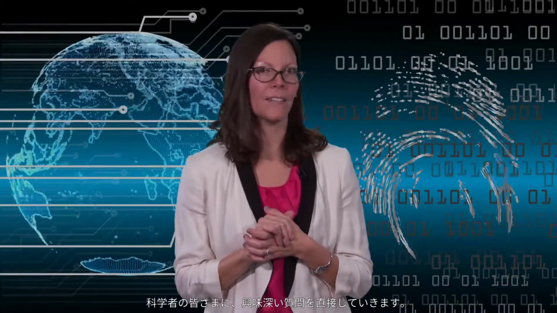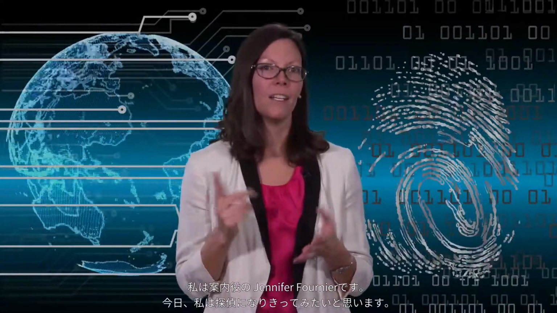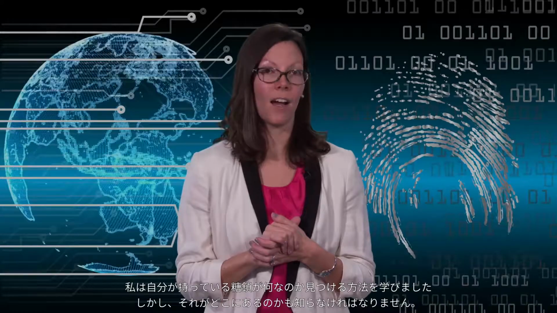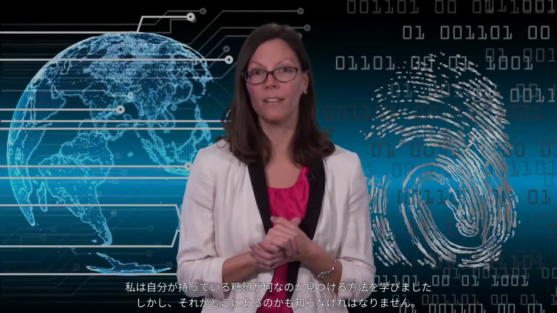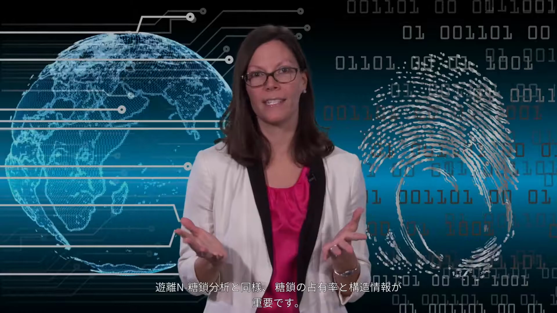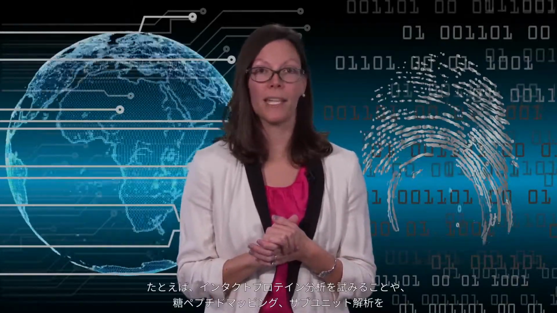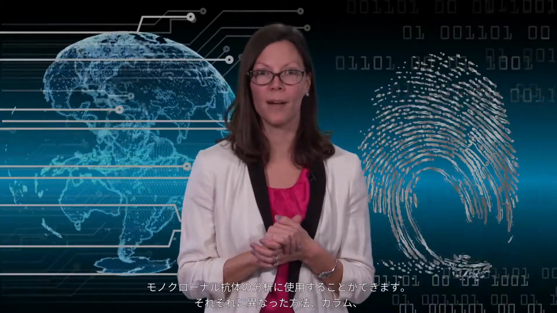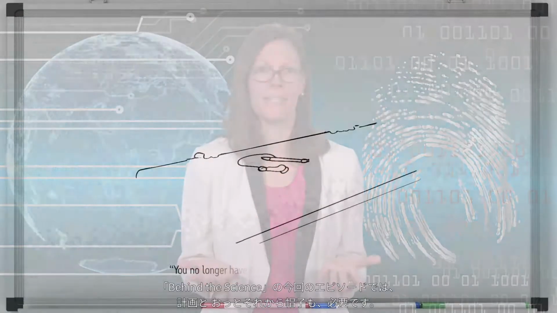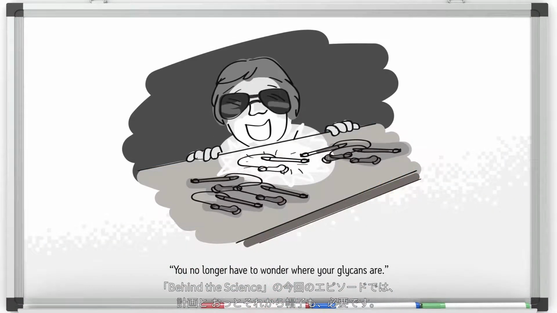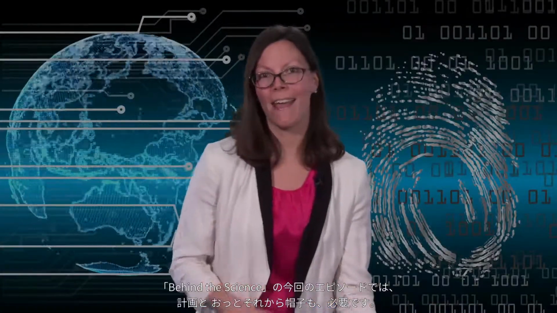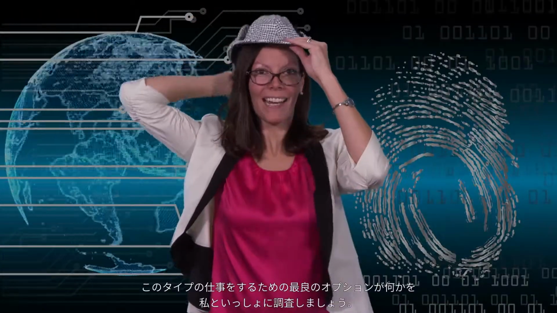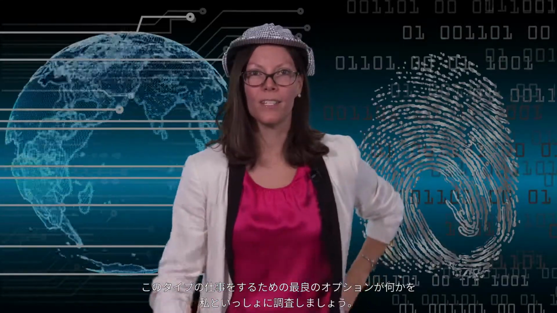Today, I am putting my detective hat on. I have learned how to figure out what glycans I have, but I also need to know where they are. Just like in released-end glycan analysis, glycan occupancy and linkage information is critical. The problem is I have so many options to get the answer. For example, I could do intact protein analysis, glycopeptide mapping, or subunit analysis for my monoclonal antibodies. Each has different methods, columns, and instrument options. It's really like putting the pieces of a puzzle together. So in this episode of Behind the Science, I need a plan. Oh, and my hat. So join me as I investigate the best options to do this type of work.